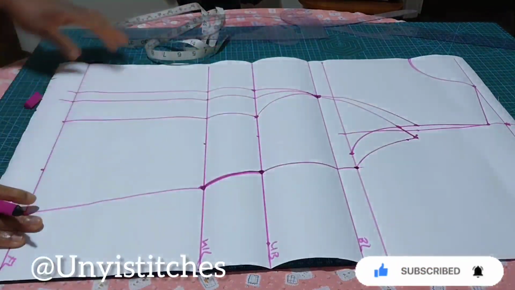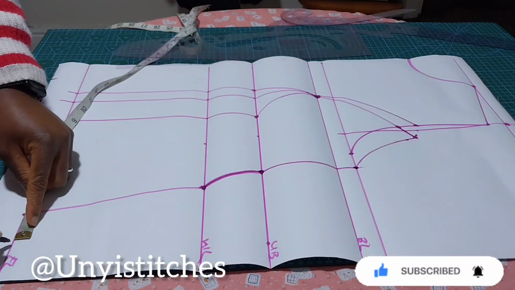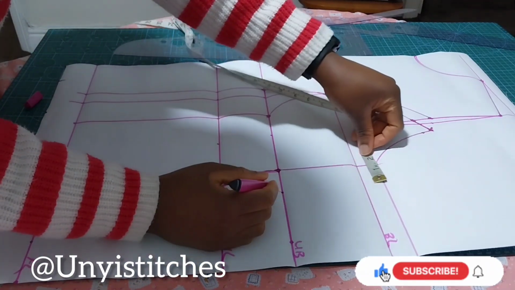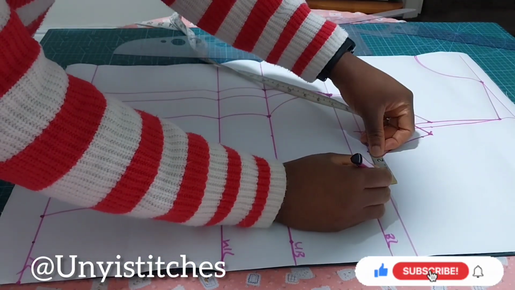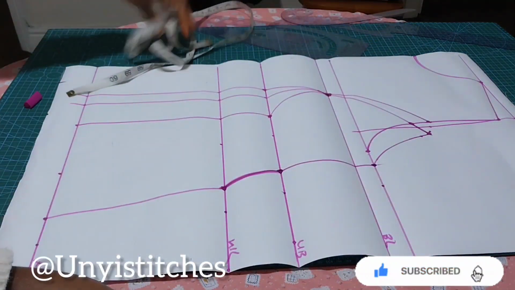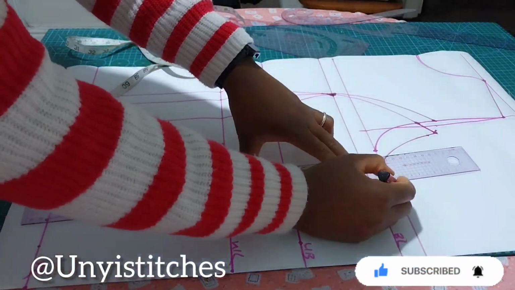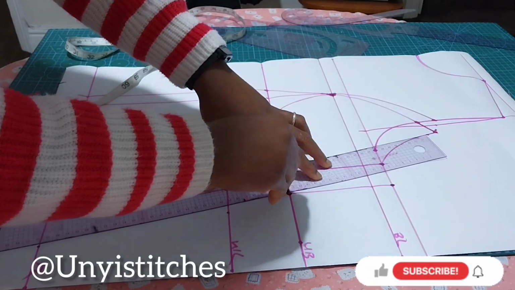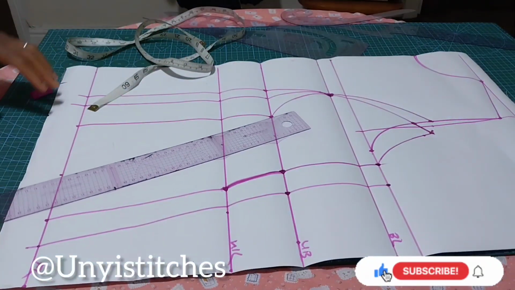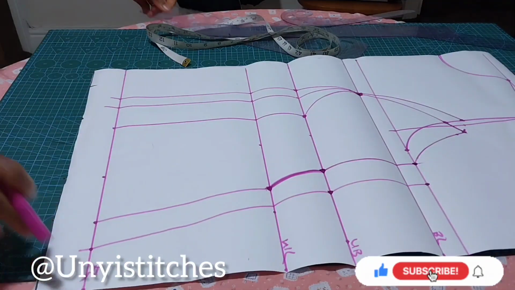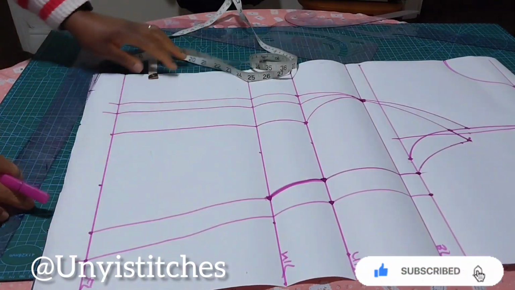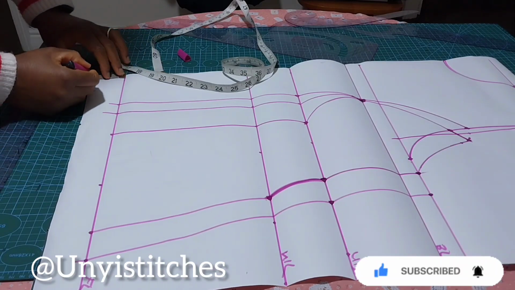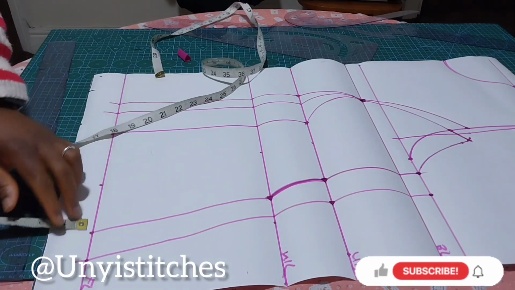Then I'm going to add my seam allowance, 1.5 inches seam allowance. I'm going to add my folding allowance, 1.5 as well.